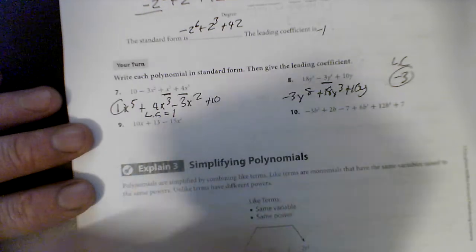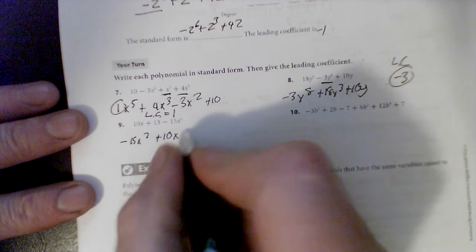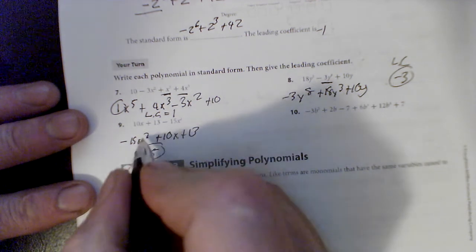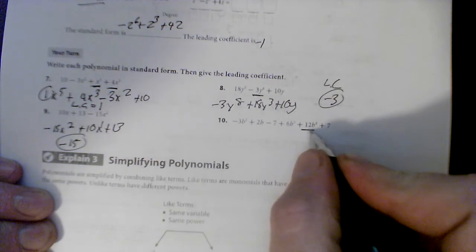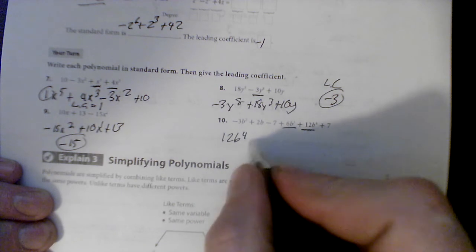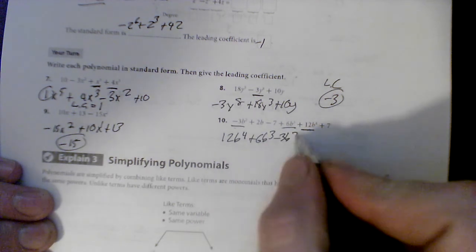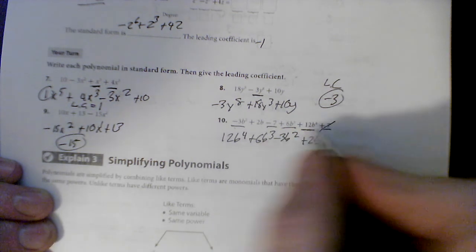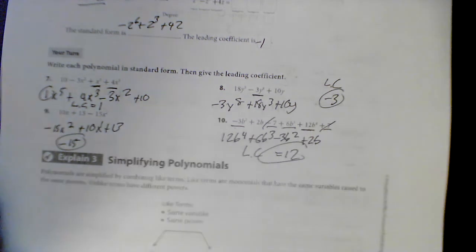Alright, this guy right here. Negative 15x squared plus 10x plus 13. And my leading coefficient's negative 15. Again, x squared to x to the first. Highest exponents first. That looks like the highest. So that's 12b to the 4th. There's a b, so plus 6b cubed minus 3b squared plus 2b, and this negative 7 and positive 7, they cancel out. Leading coefficient equals 12.